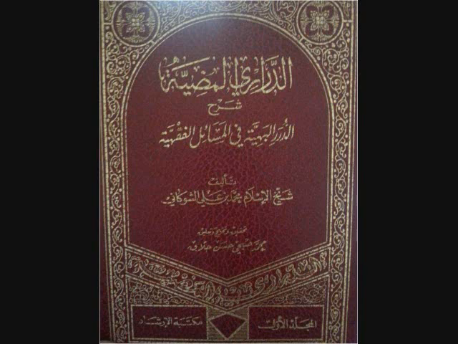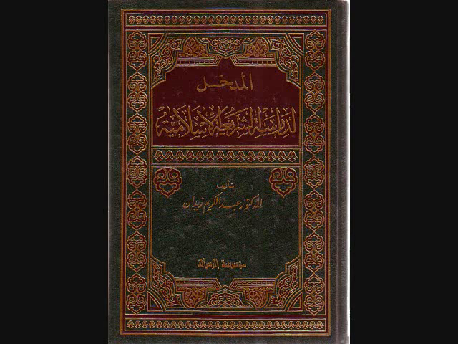The information I'm taking this from today is a book titled Al-Madkhal li Dirasat al-Shari'ah al-Islamiyya, an introduction to the legal studies of Islamic law. This book is by Dr. Abdul Karim Zaidan. This author is probably in his 90s too, a very old sheikh.